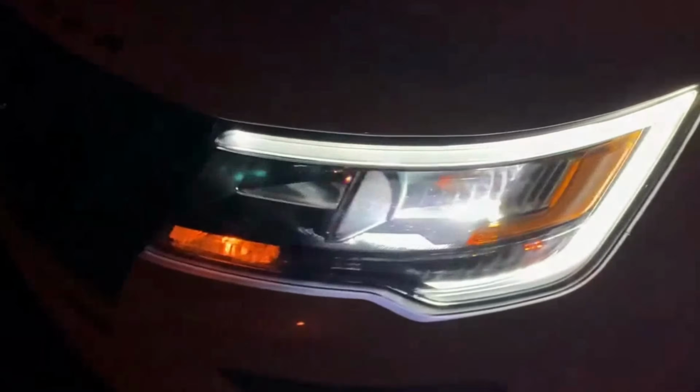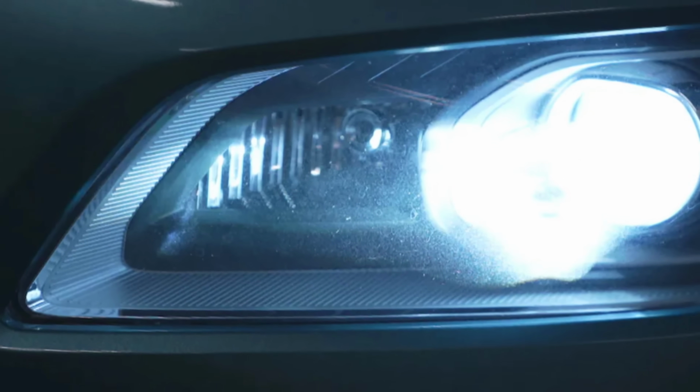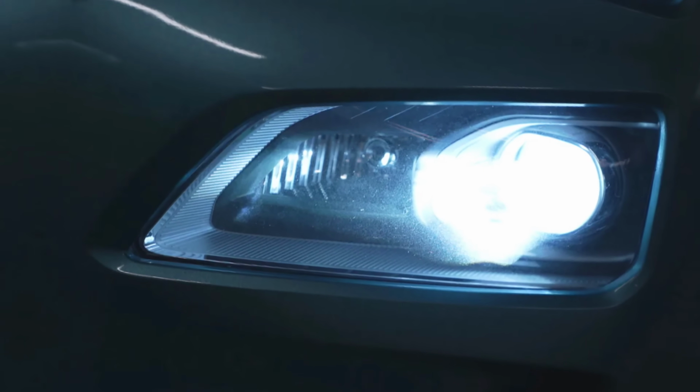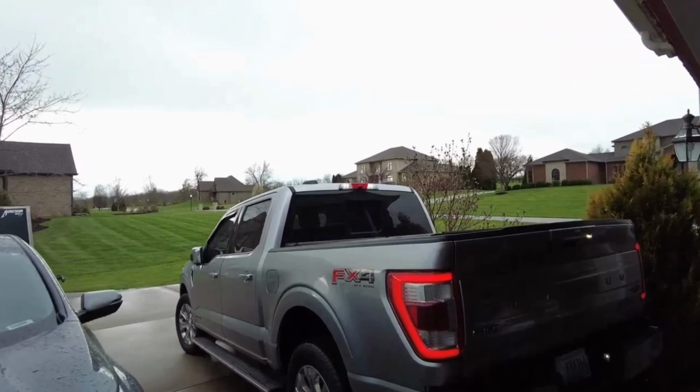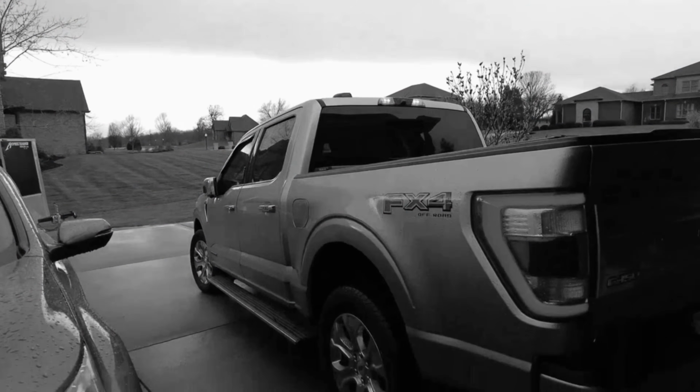You can also enable or adjust the approach lighting behavior, which controls how long the exterior lights stay on when you unlock the vehicle with the key fob at night and whether the interior lights illuminate when you approach.